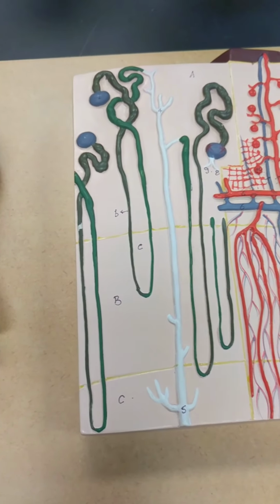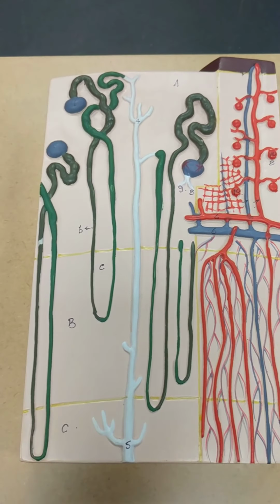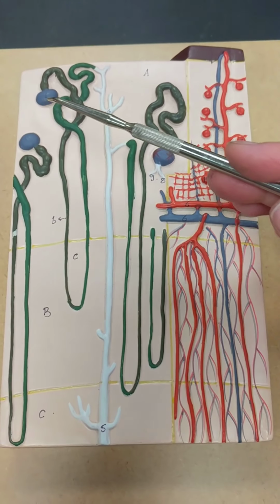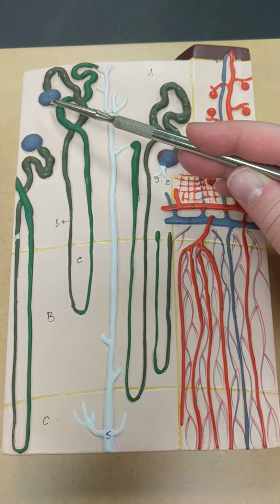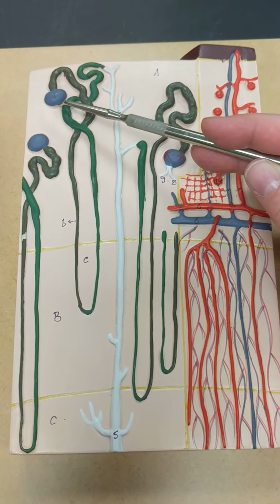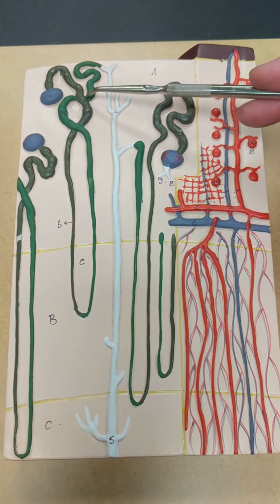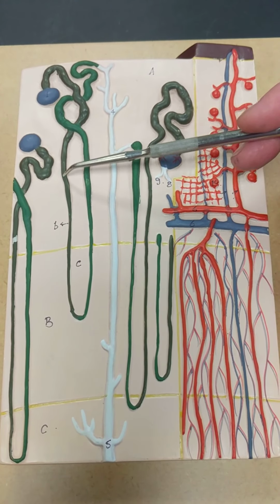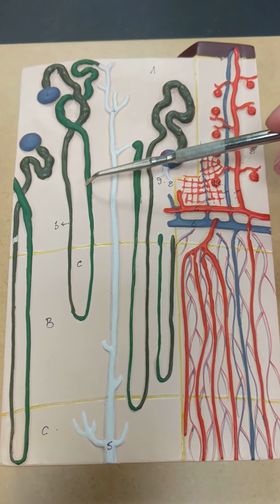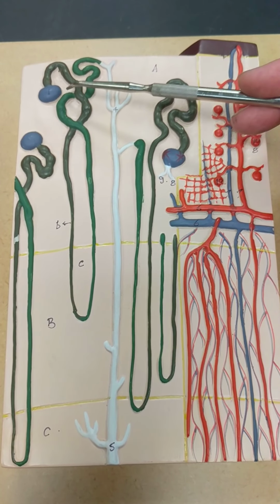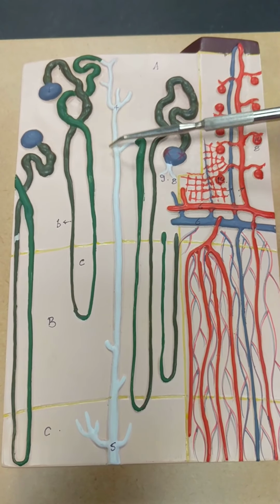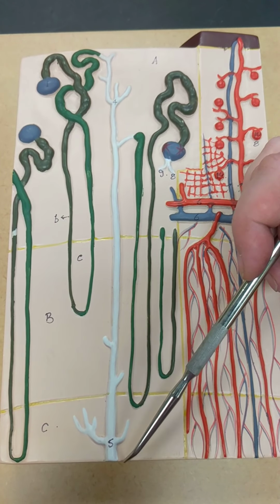If we come to the middle section, which is an enlargement of our nephron, we have the renal corpuscle, which would be the glomerulus and the glomerular capsule, the proximal convoluted tubule, the nephron loop, the descending limb and ascending limb, distal convoluted tubule, which empties into the collecting duct.